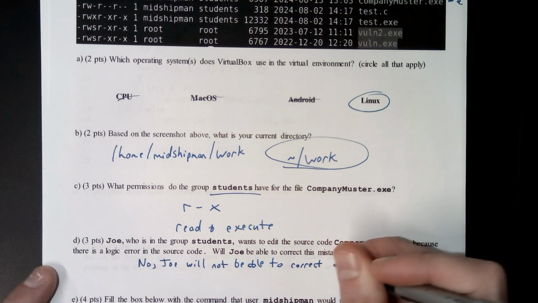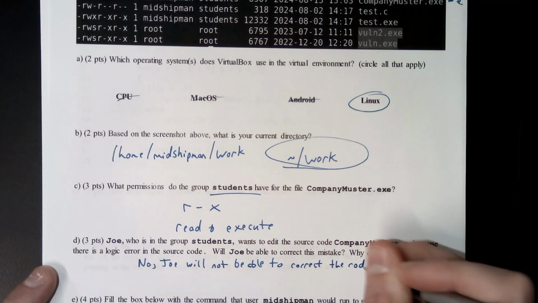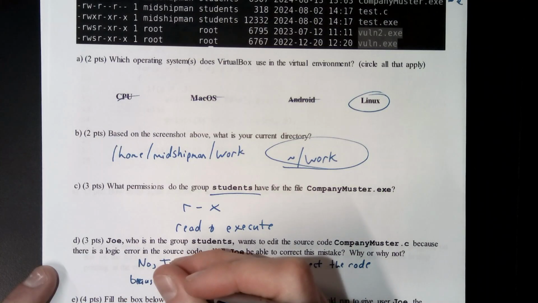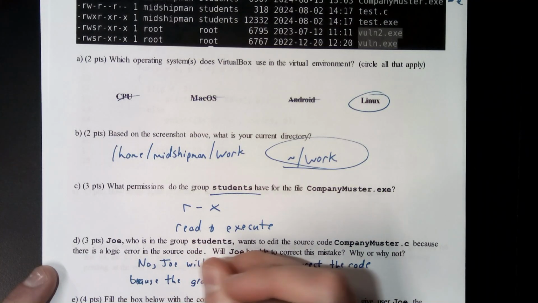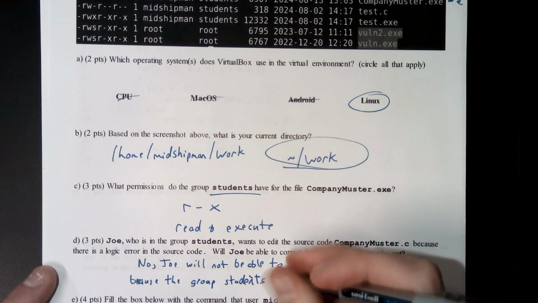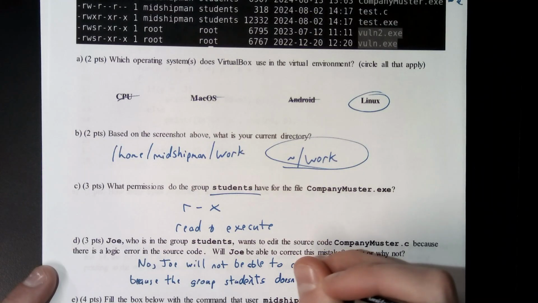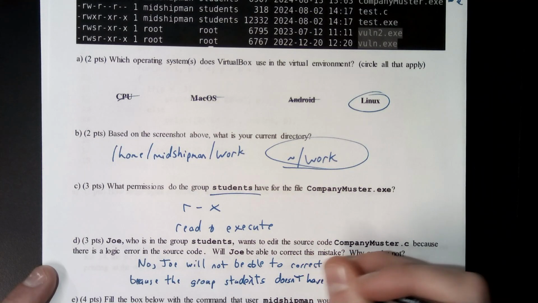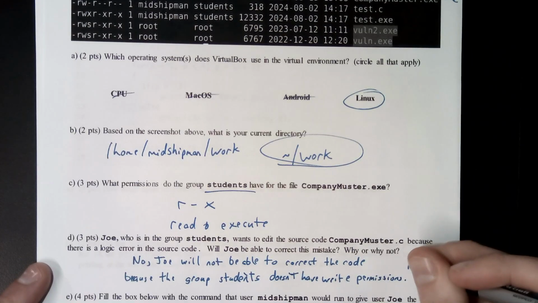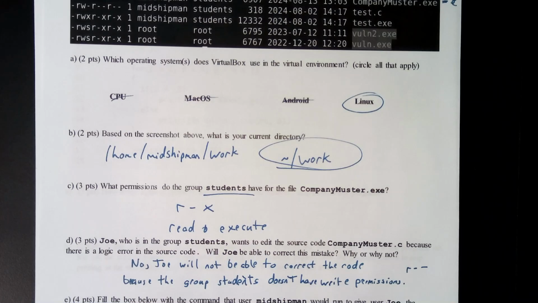Joe will not be able to correct the code because the group students does not have write permission. And you can maybe write r-- to show that that's what the permissions are for students.